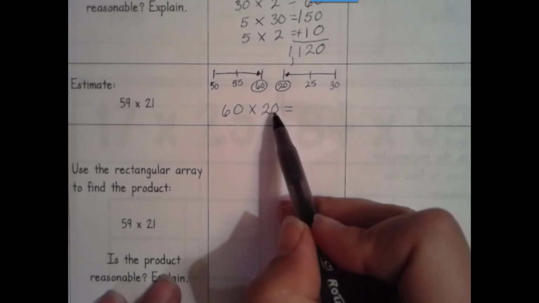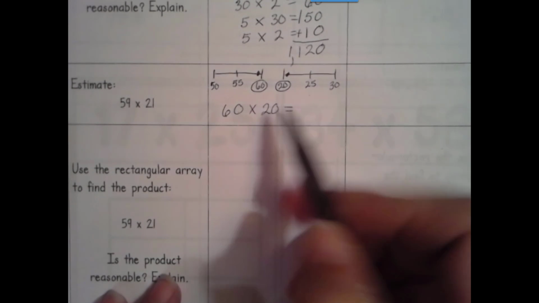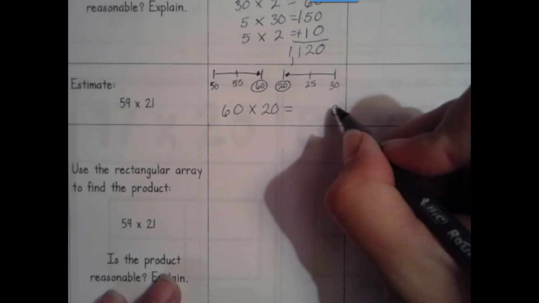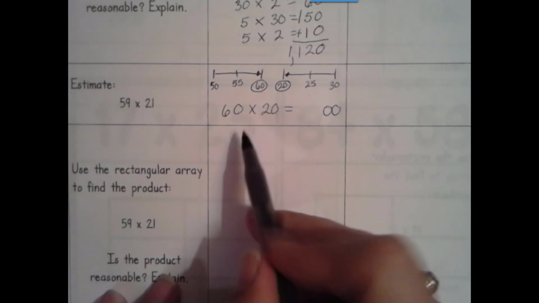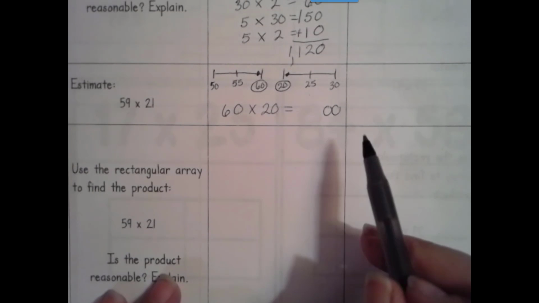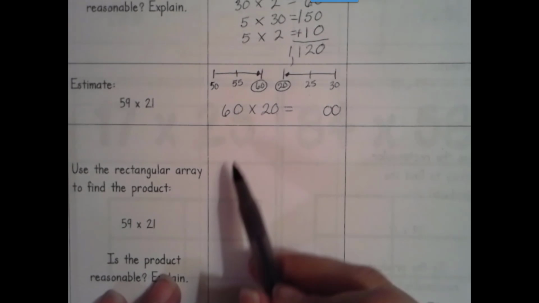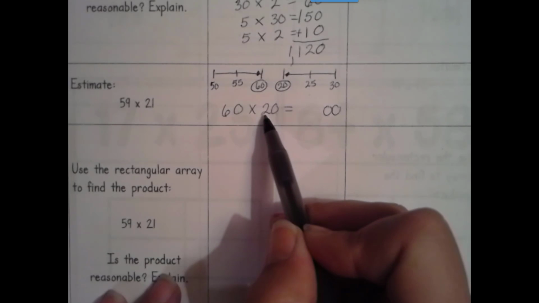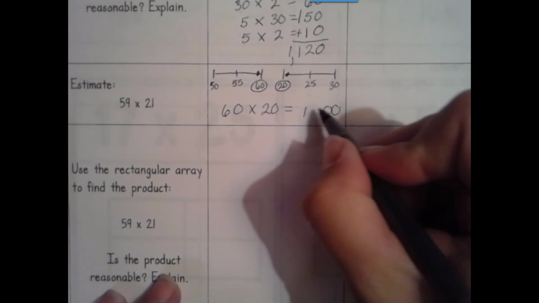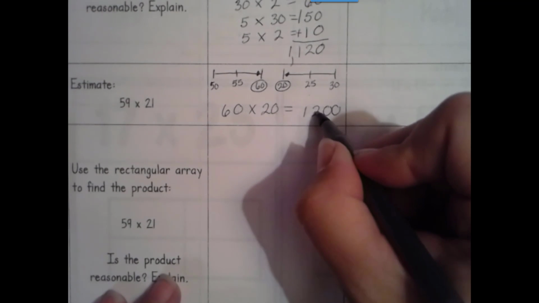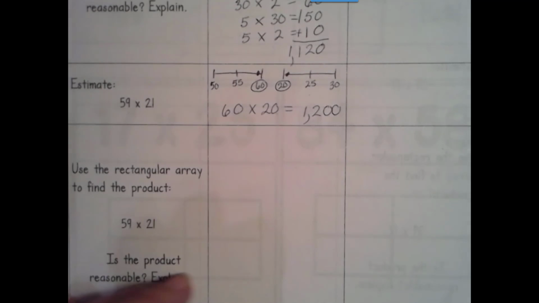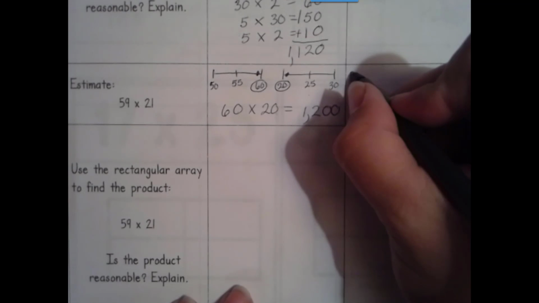Times 20, I have 1, 2 placeholders, so it's going to move it over 1, 2 places, because every time I multiply by a 10, it moves it over a place, so it's going to move it 2 places. 6 times 2 is 12. 1, 2, 3, comma. So our estimate is 1,200 again. Different numbers.